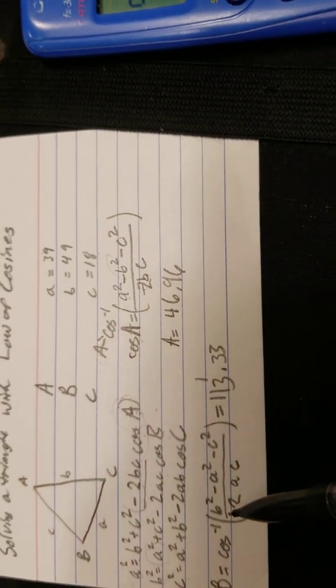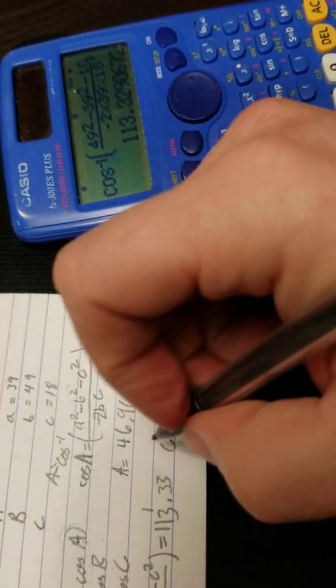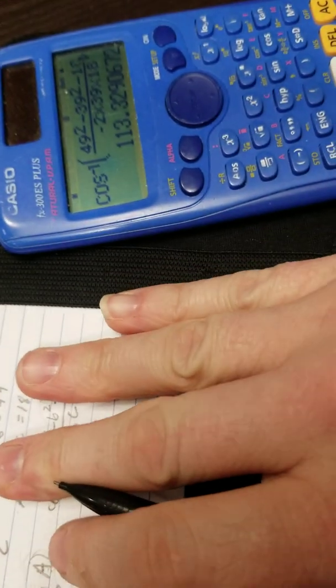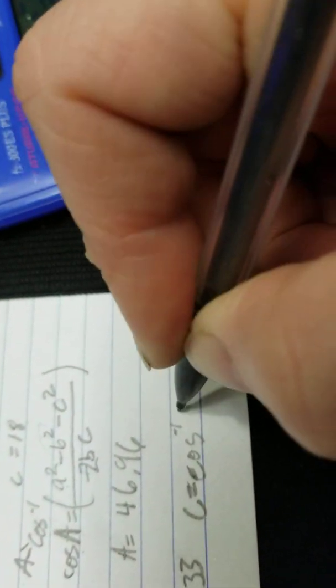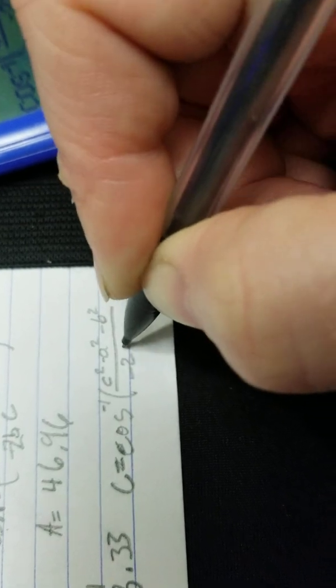Now I'm going to switch this around again and say C equals cosine inverse of c squared minus a squared minus b squared, all over negative 2AB.